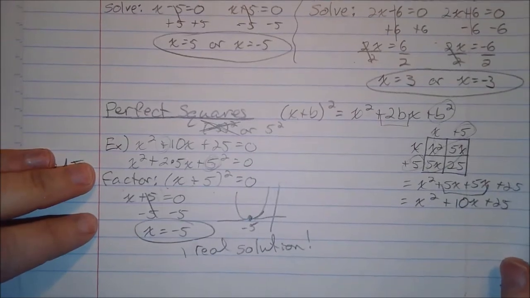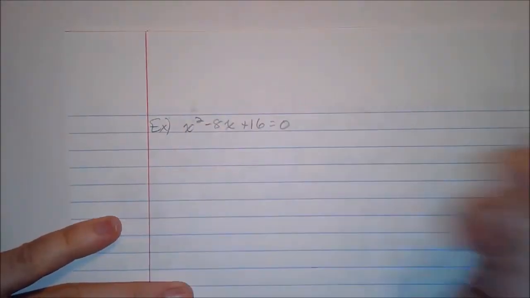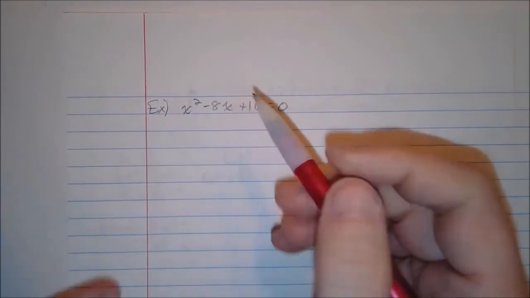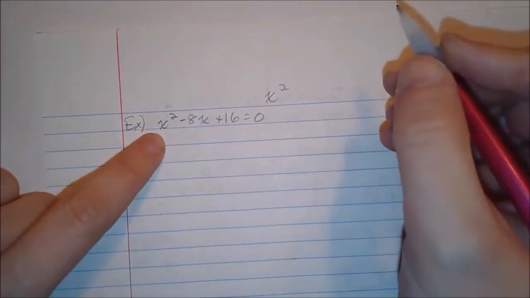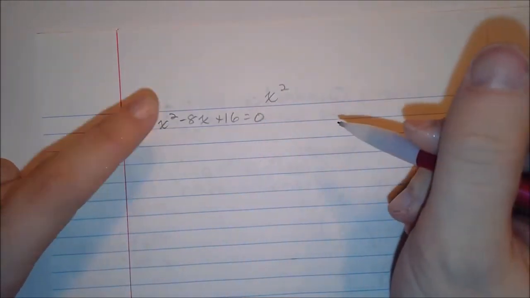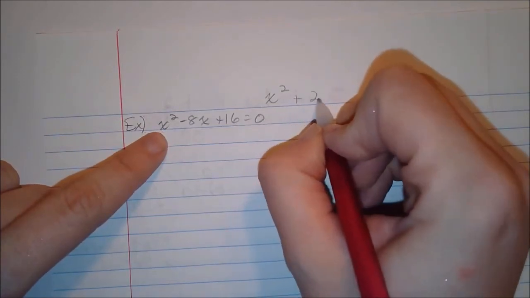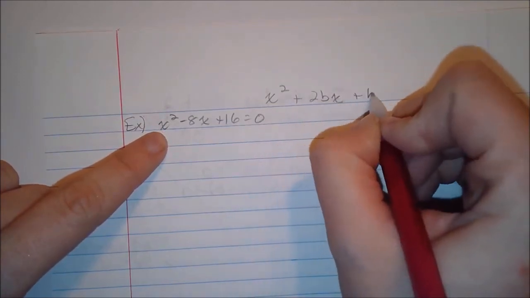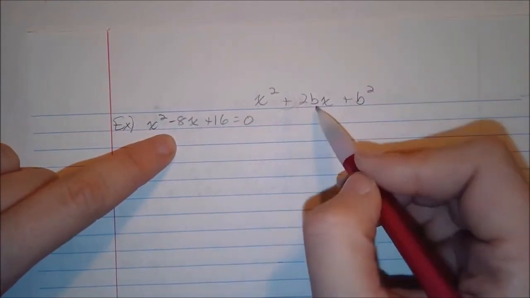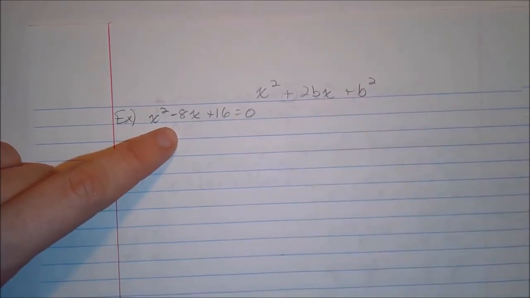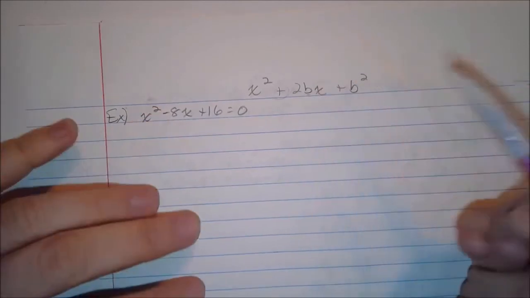Now, perfect squares can be confusing to try to recognize, so let's try that again. Let's try another one. Here's our next example. So I'm going to put the form up here for you again. Again, we're only going to work with ones right now that have a leading coefficient of 1. So you are looking for something that is in this form. And whether this ends up being a plus sign or a minus sign depends on if b is positive or negative. So we're going to look at that next, because notice we have a minus sign here, and that's okay.